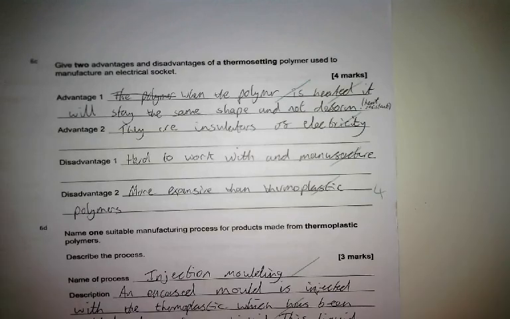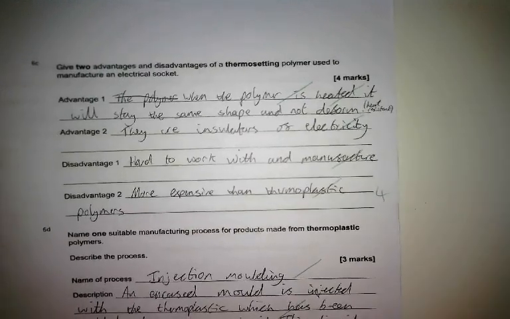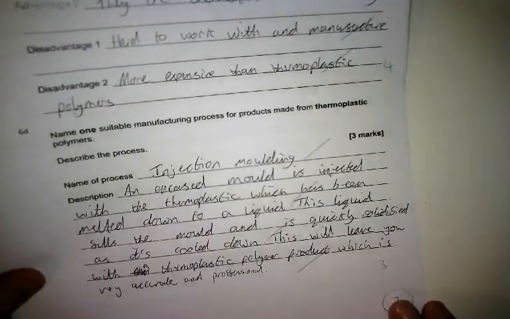Press moulding, a polymer's heated up and pressed between a 2-part mould. You clamp a sheet of not molten but softened plastic between a mould, almost like a balloon blown into shape, if you like. Okay, so that's that one. Done that question.